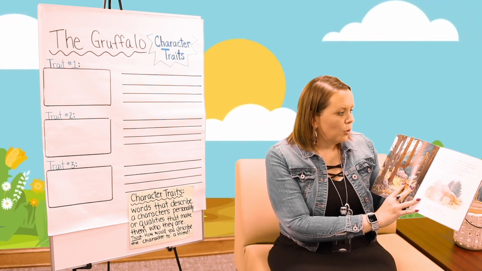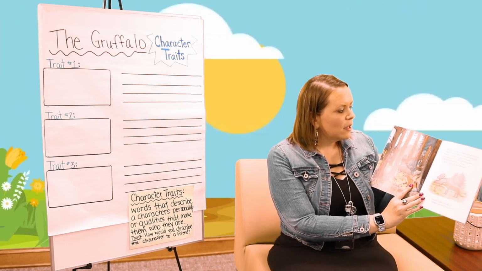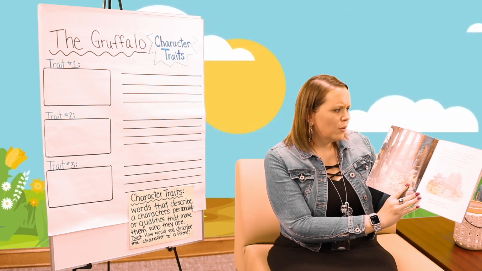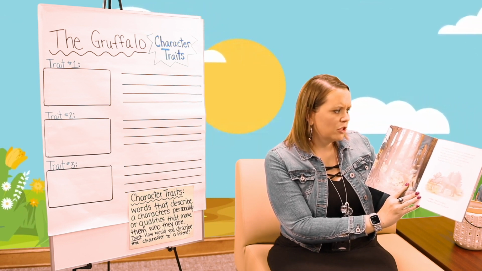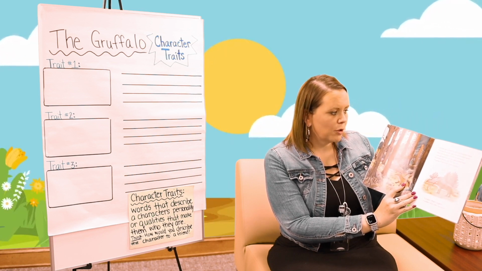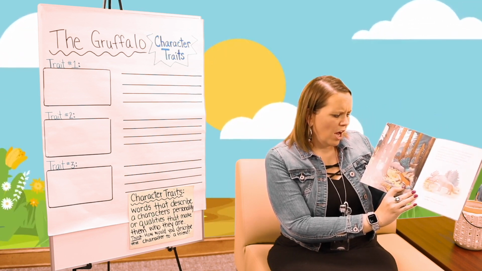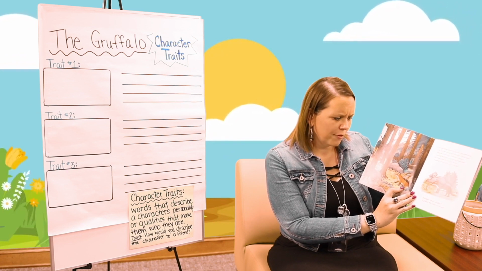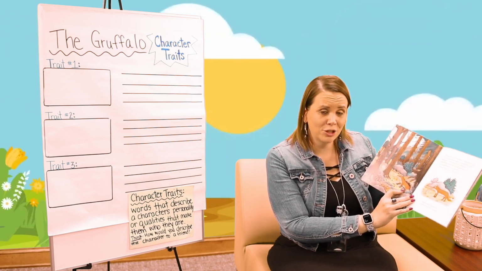A mouse took a stroll through the deep dark wood. A fox saw the mouse and the mouse looked good. Where are you going to, little brown mouse? Come and have lunch in my underground house. It's terribly kind of you, fox, but no, I'm going to have lunch with a Gruffalo. A Gruffalo? What's a Gruffalo? A Gruffalo, why didn't you know?